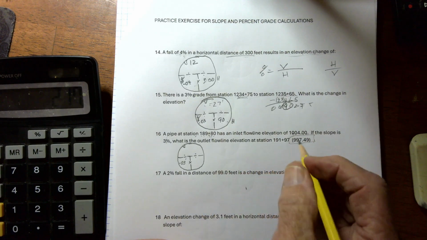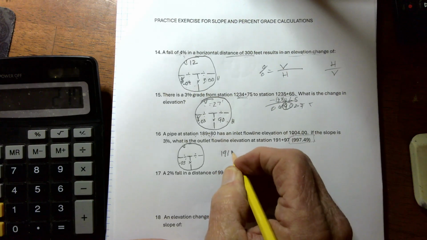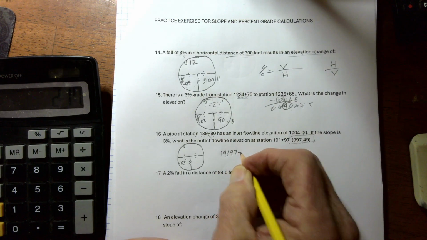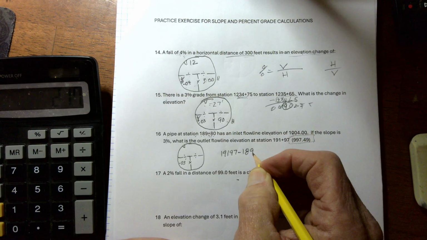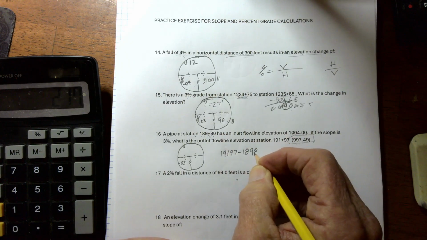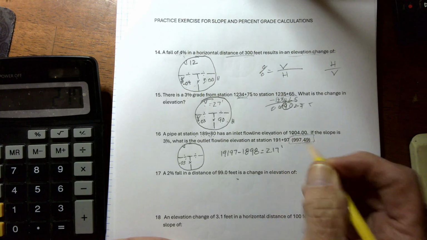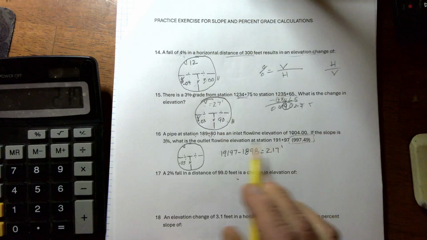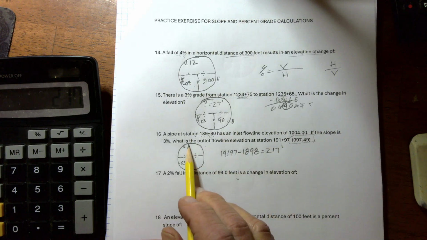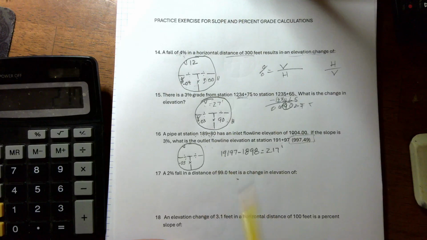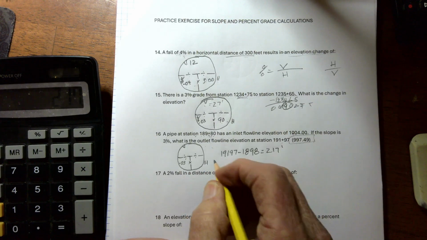So 191.97 minus 189.80. These are station numbers. Equals 217 feet. So that's the distance between these two stations, and that's going to be our flow line. But it wants the horizontal. So the horizontal is 217.